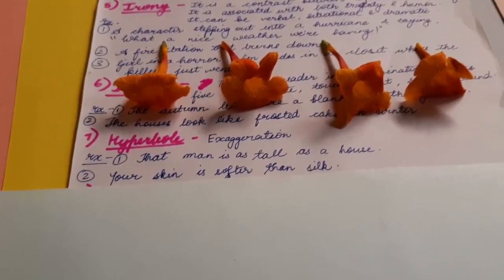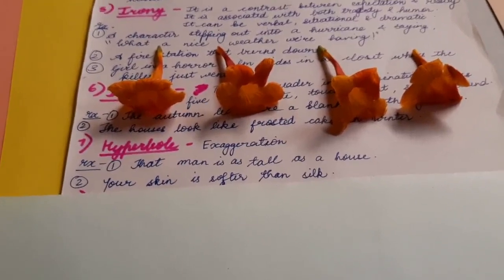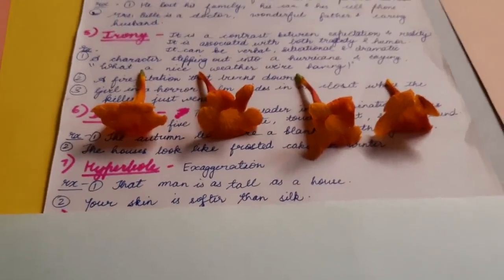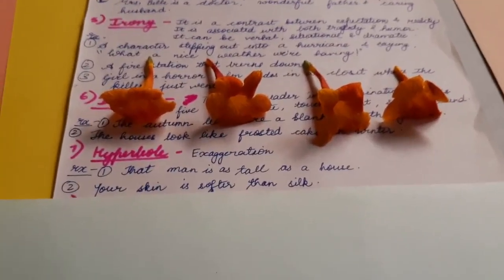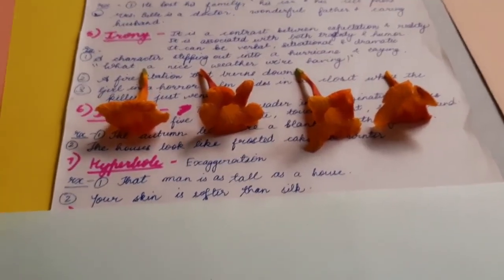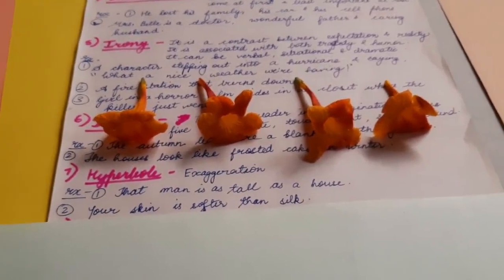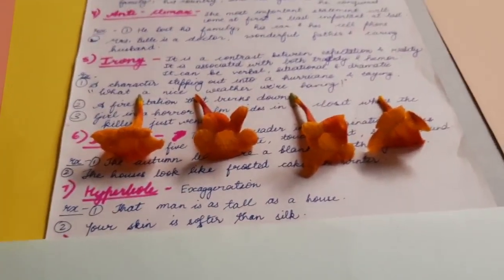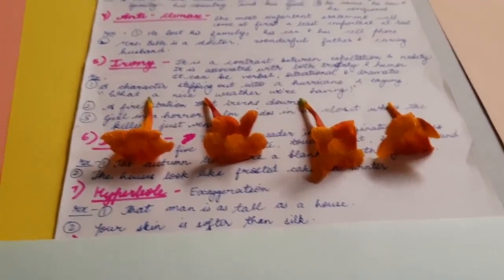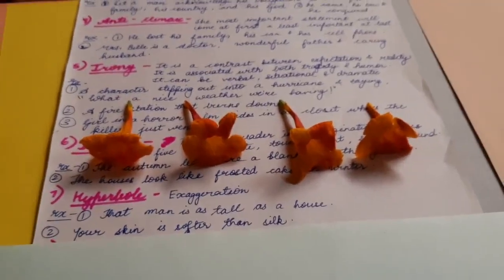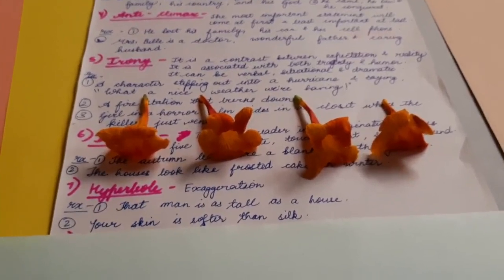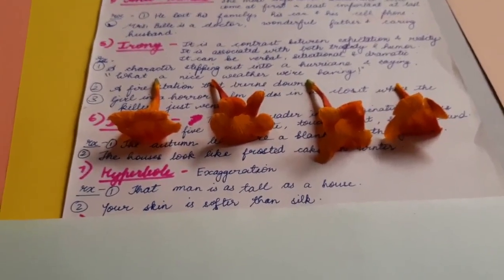The next one is hyperbole. Hyperbole is exaggeration. You exaggerate something, you flatter something. Let's say that man is as tall as a house. Of course, a man can't be as tall as a house, but it's exaggeration, it's flattering, because you want to praise that person, or you want something from the person. Of course, it's used in stories and poems a lot. Figures of speech, or literary devices, I just use the most common use in poems. They can be used in films, novels, anywhere, but yeah, most often they are used in poems.